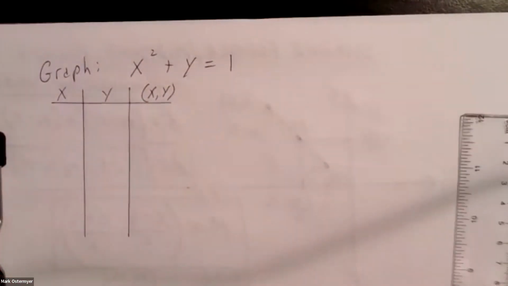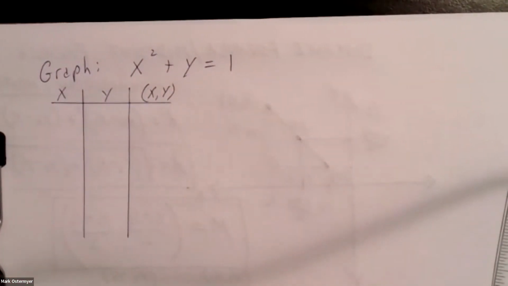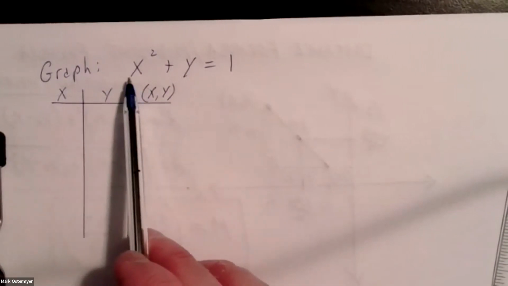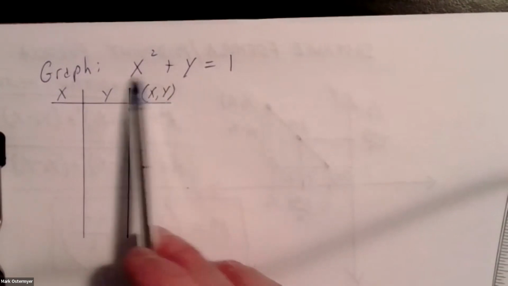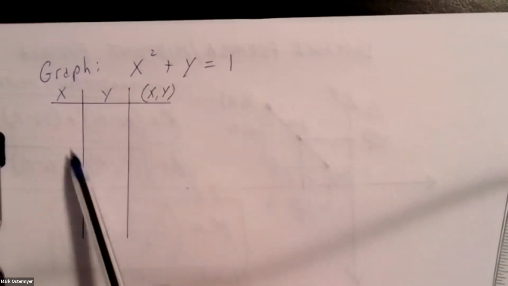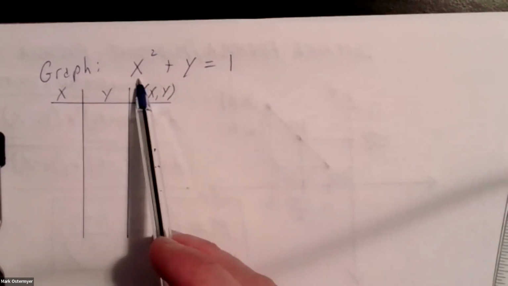Okay. So, ladies and gentlemen, the name of the game here is you can choose any value for x, plug it in and solve for y, or any value for y, plug it in and solve for x. It's up to you. Normally, we choose values for x, substitute them in, and then solve for y.